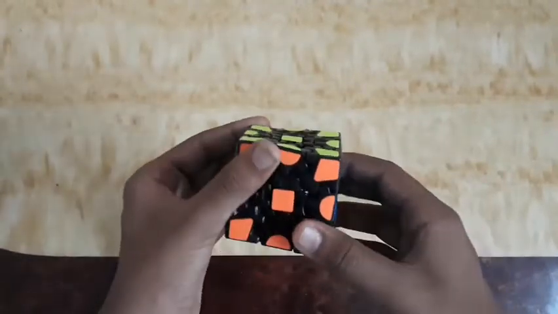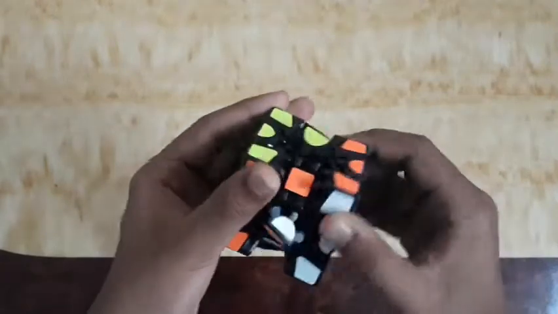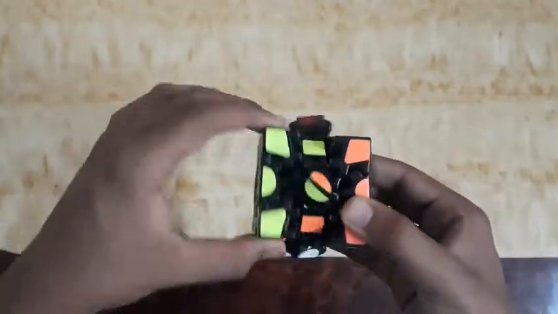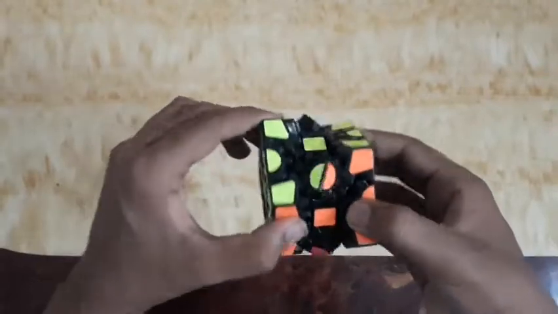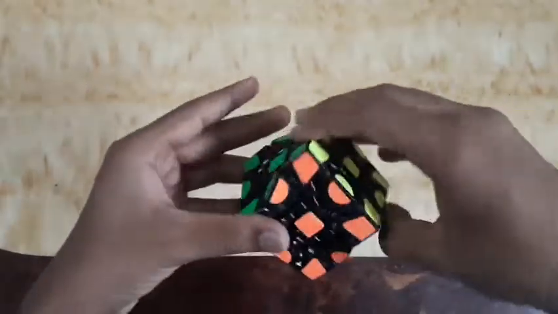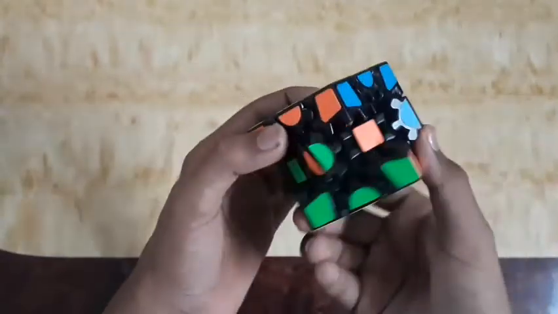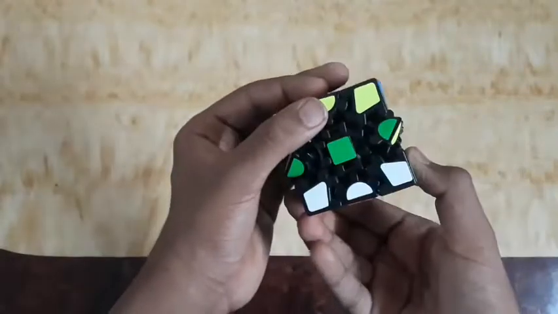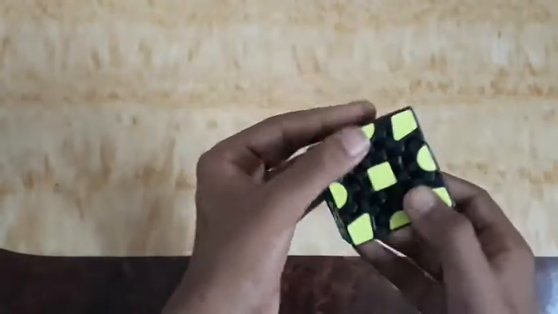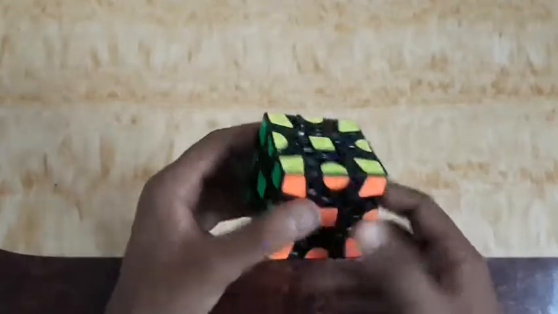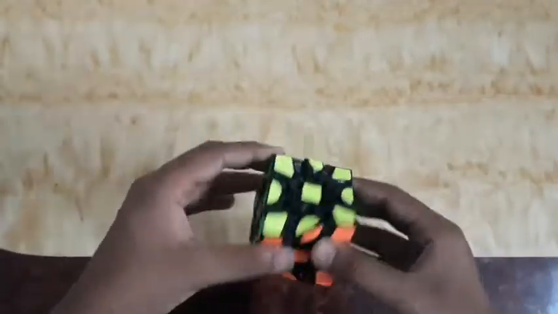So let's understand the moves. This is R, this is R prime, this is L, this is L prime, this is U, this is U prime, this is D, this is D prime, this is F, this is F prime, this is B, and this is B prime. So let's start with the solving and the tutorial of this cube.